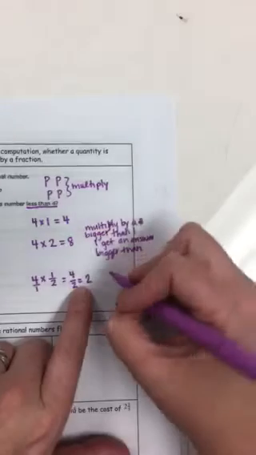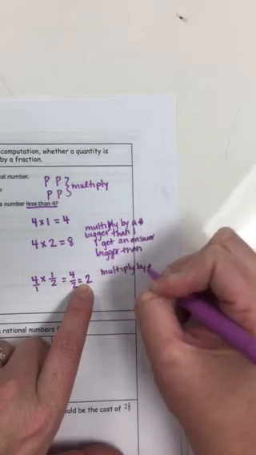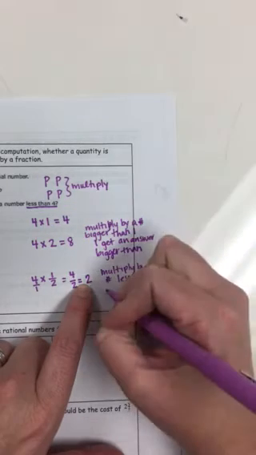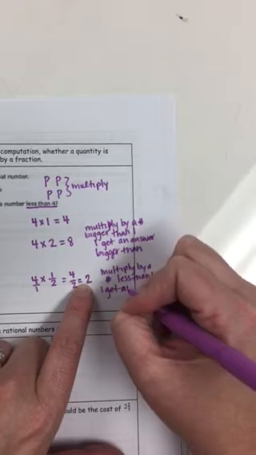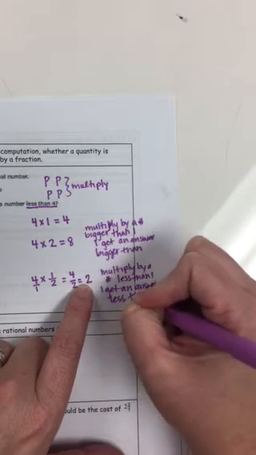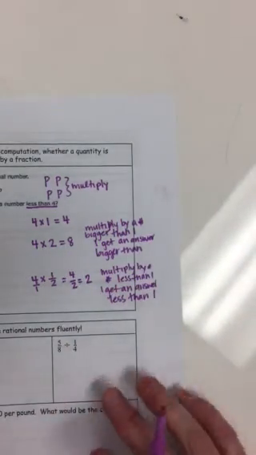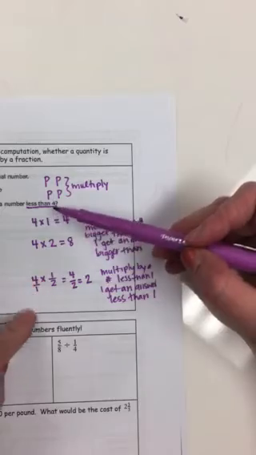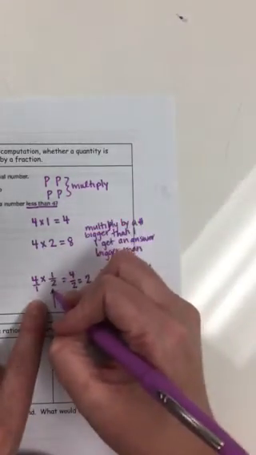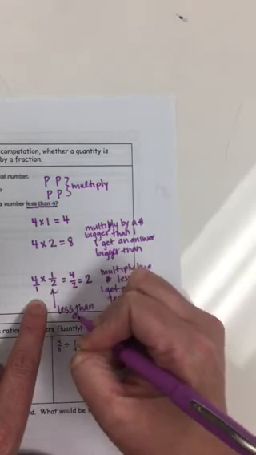So what happened when I multiplied by a number less than 1? I get an answer less than 4. So if I multiply by a number less than 1, I get an answer less than 4. So since they want a number that is less than 4, I need to make sure that I am multiplying by a number less than 1.